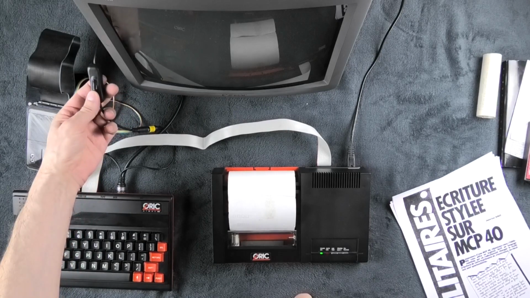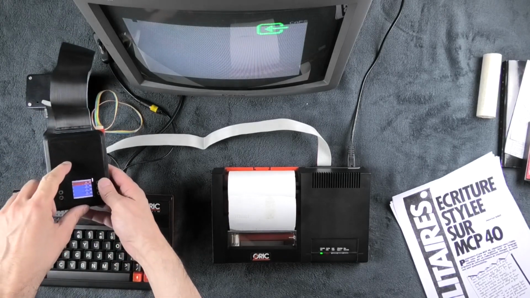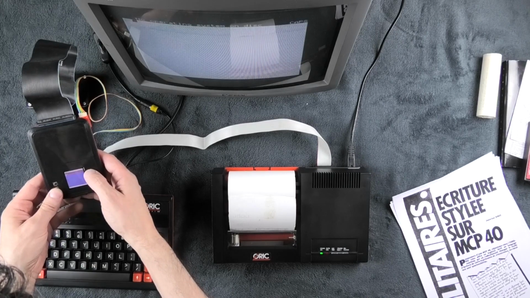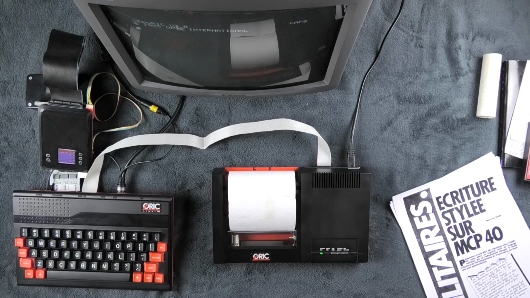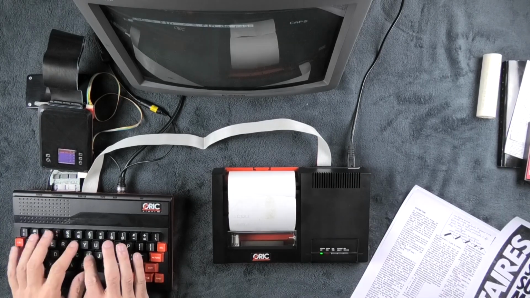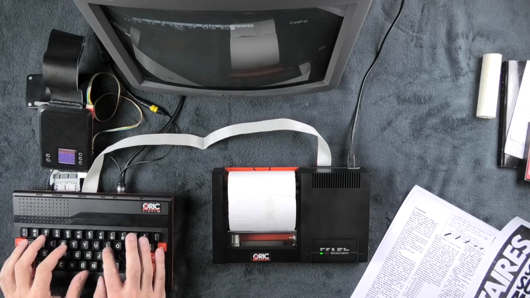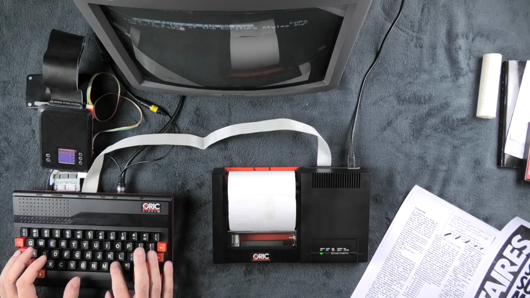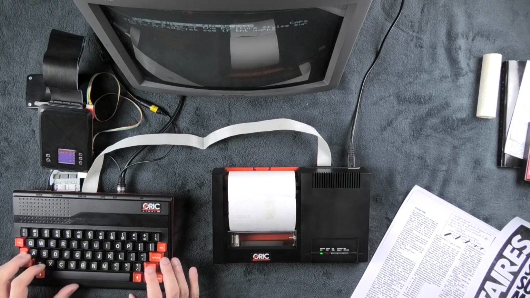Oh, and by the way, I updated the system with a switch, which is cool. And this is a device called Cumulus, which basically emulates the floppy drive. This is a test of the écriture stylée sur Oric MCP-40. Let's see if that works.